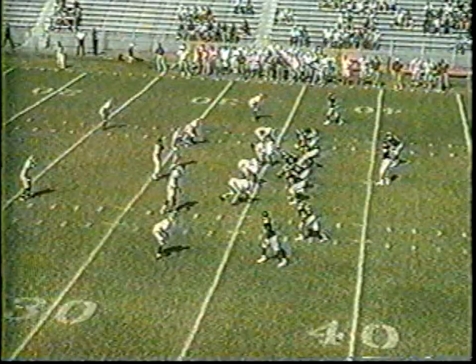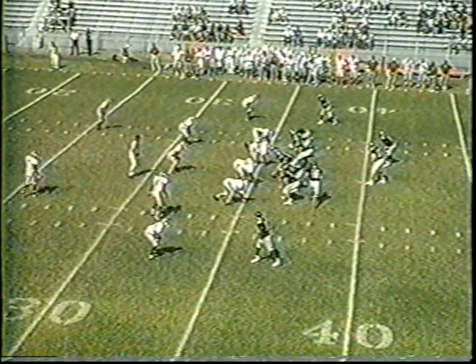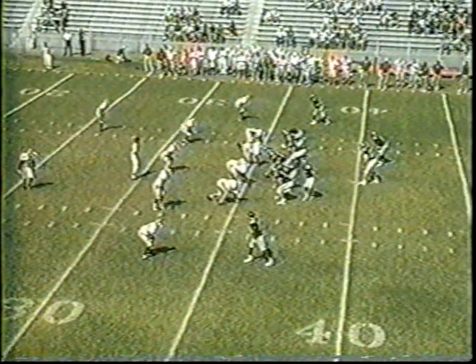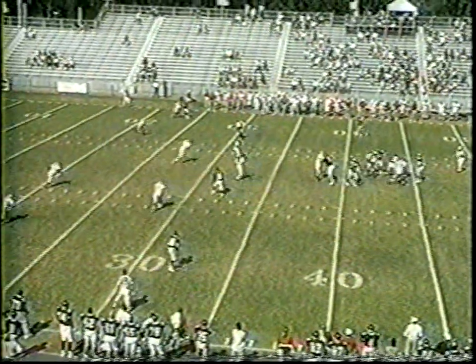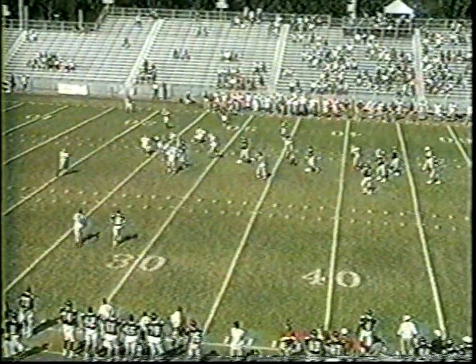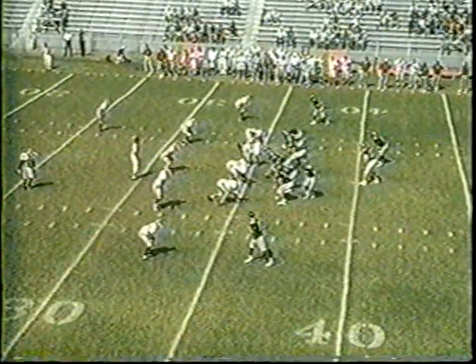Here we're going to run the mesh out of a one-back set with our tight end in tight again. There's our flanker split in. Our extra receiver comes in the game. We motion the receiver just for deception purposes. Again, we come underneath. We hit the mesh this time to our split end coming across at the 6-yard point where he settled in the open zone.